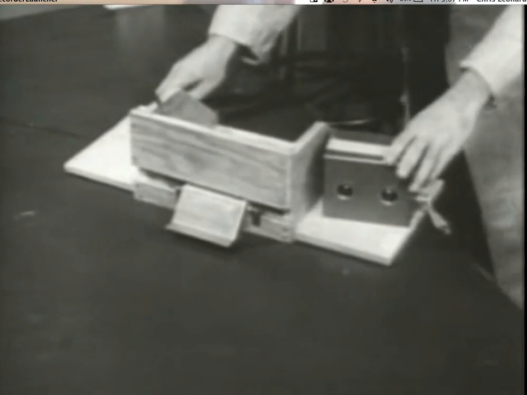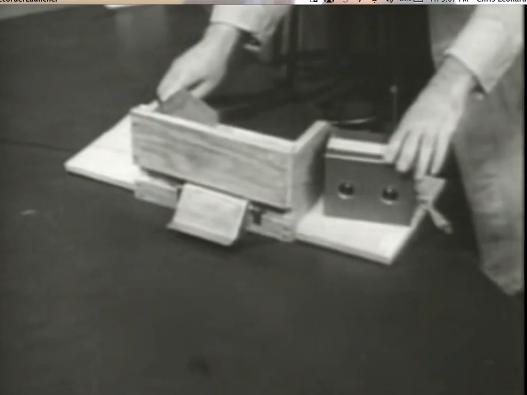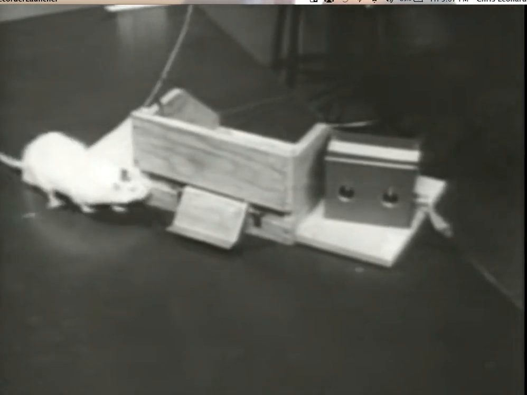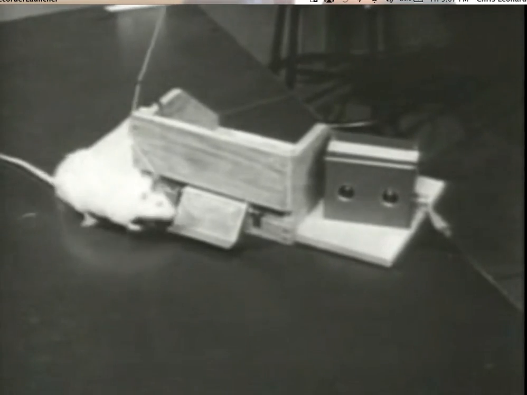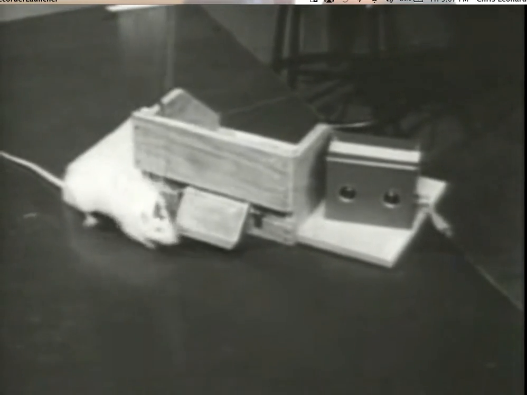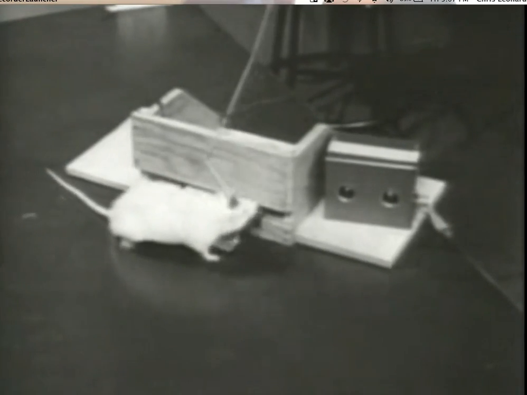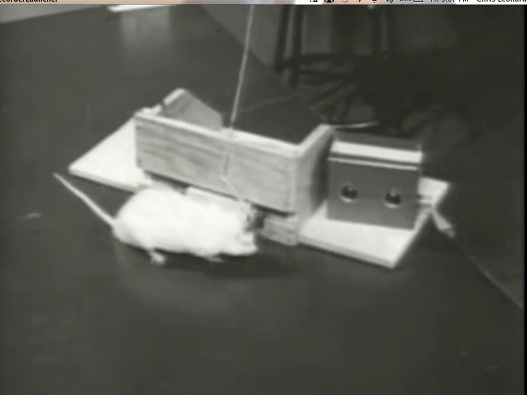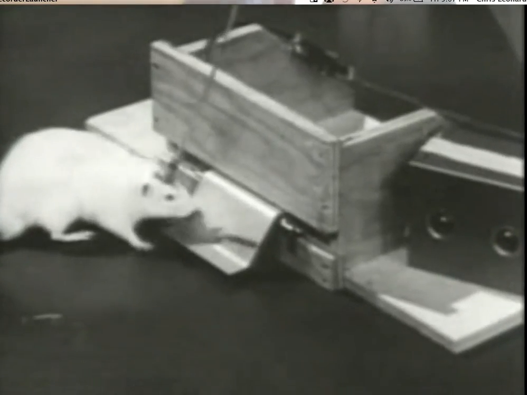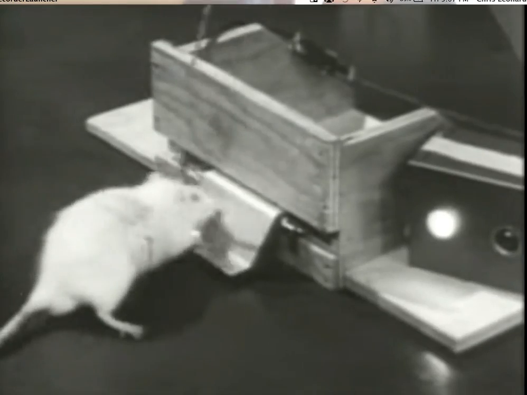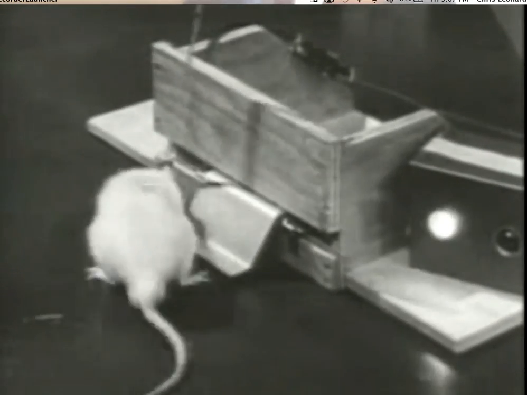This is a device which trains the animal to turn on the stimulus for himself. Here you notice the animal wandering toward the pedal. When he first touches it, he gets no stimulation. It's not connected yet. Then, one time he touches the pedal, it does turn on the stimulation. You can see the lights go on.